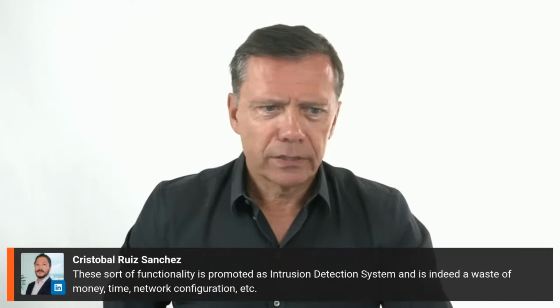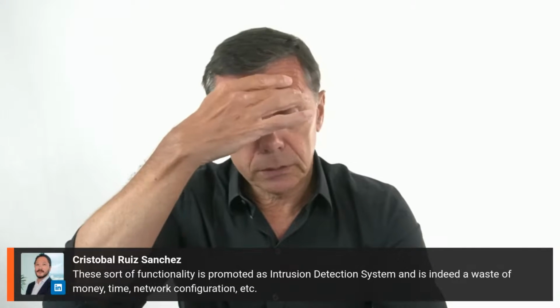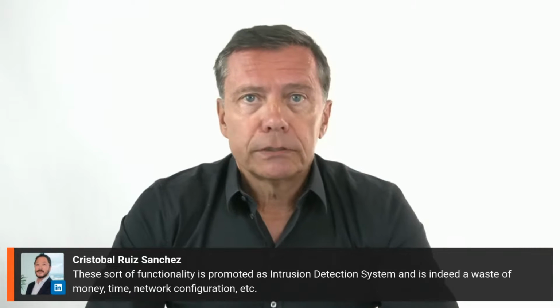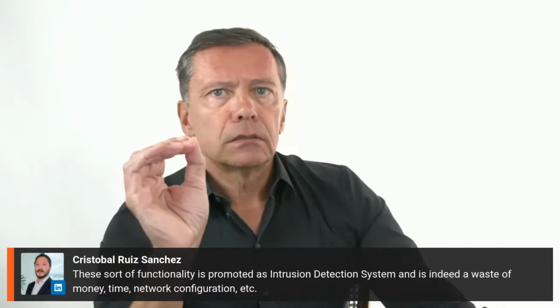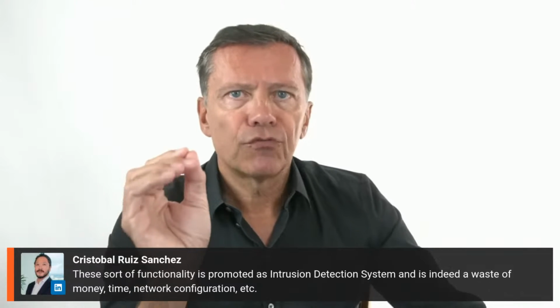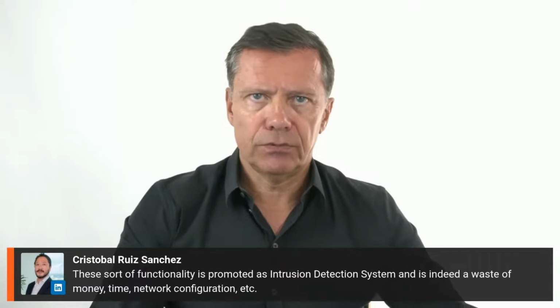Another one from my guy, Cristobal. This sort of functionality is promoted as intrusion detection system and is indeed a waste of money, time, network configuration, etc. I just take your word. Certainly, I think our friend Cristobal has a point here, because let me again emphasize the angle where I'm coming from. I want to see efficiency. I want to see performance-based OT security. And this is what we haven't seen over the last couple of years.